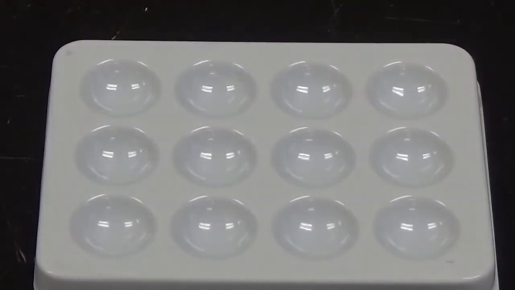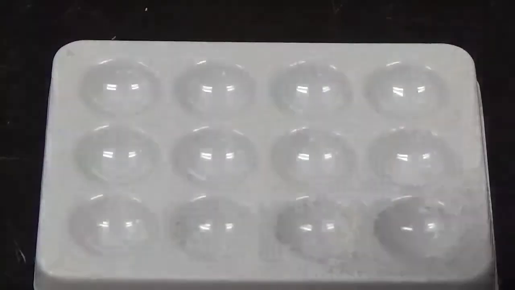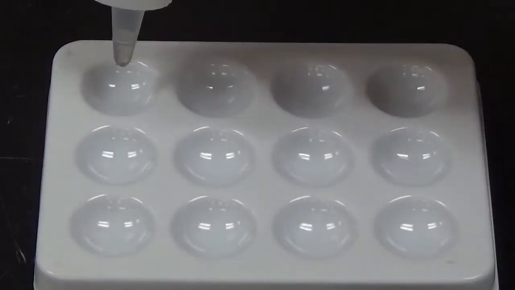And now we're going to be adding all the substances to potassium hydroxide. So I'm going to put potassium hydroxide in, let's see here, 2, 4, 6, 8, 11 of the wells.